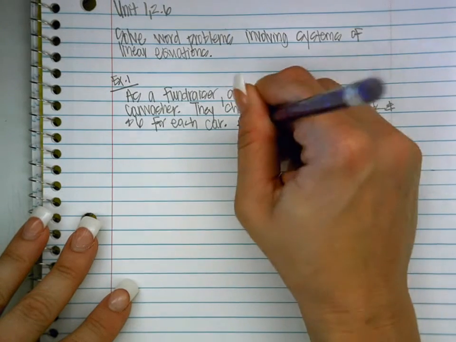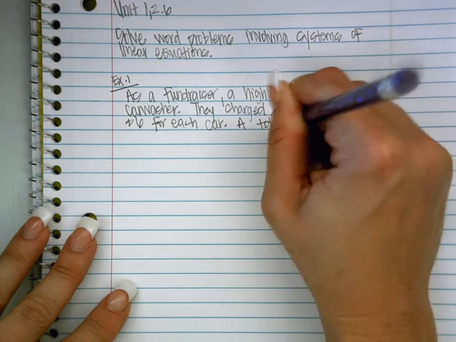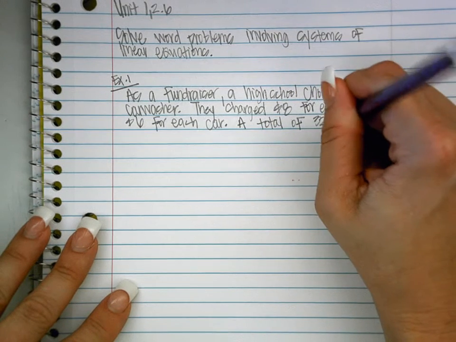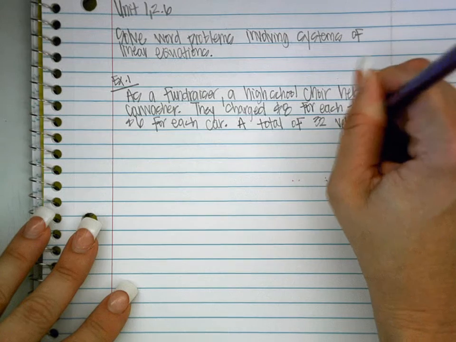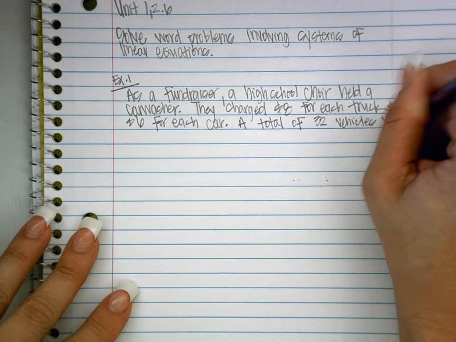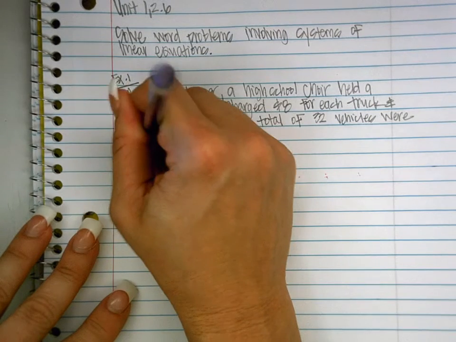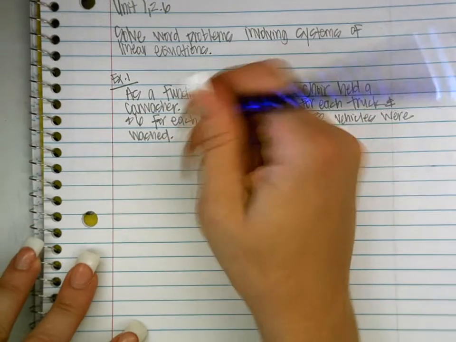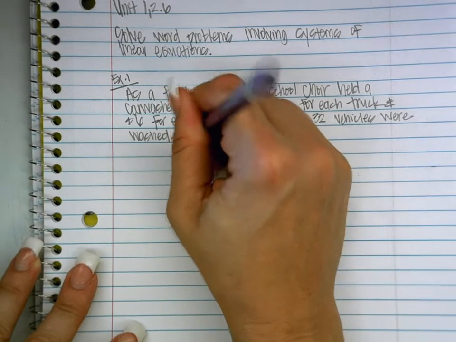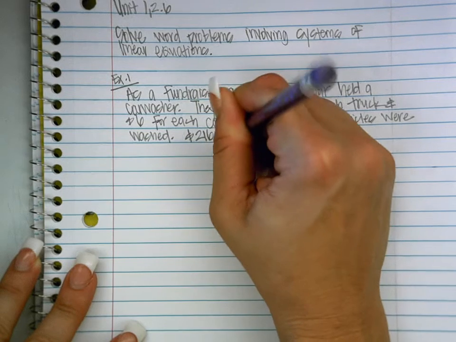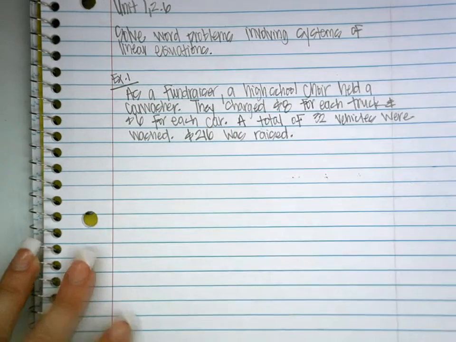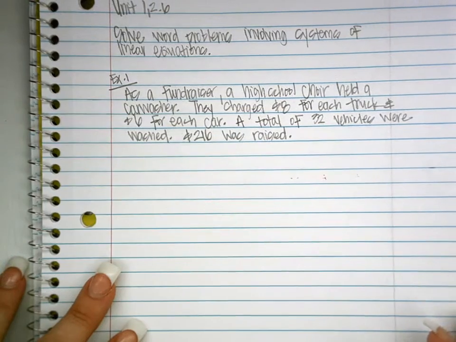We know that a total of 32 vehicles were washed. $216 was raised. So they washed 32 vehicles, they raised $216.